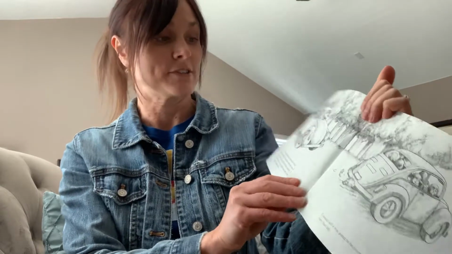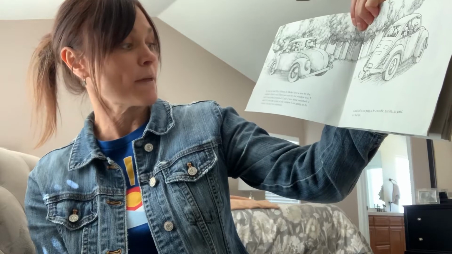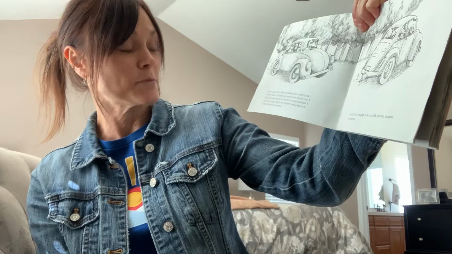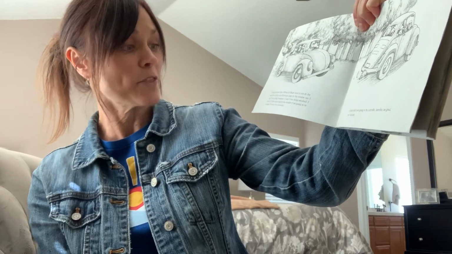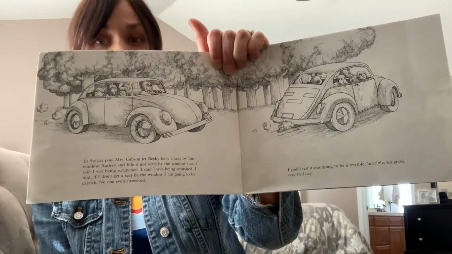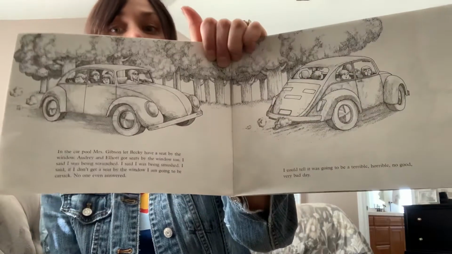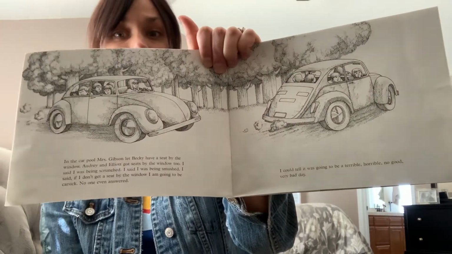My brother's got a toy in their breakfast cereal. What about me? In the carpool, Mrs. Gibson let Becky have a seat by the window. Audrey and Elliot got seats by the window too. I said I was being scrunched. I said I was being smushed. I said, if I don't get a seat by the window, I'm going to be car sick. No one even answered. I could tell it was going to be a terrible, horrible, no good, very bad day.